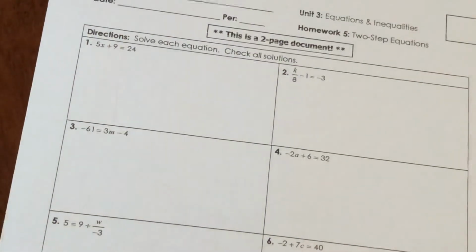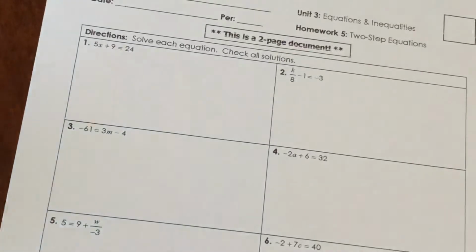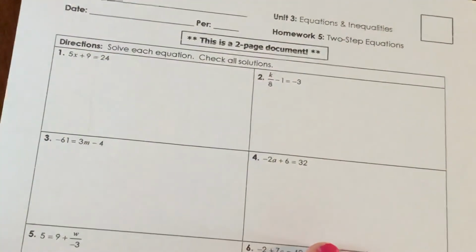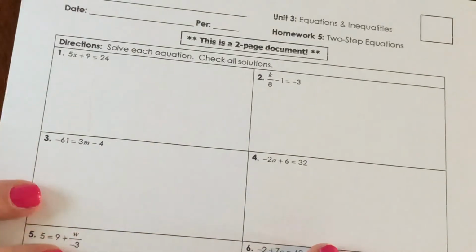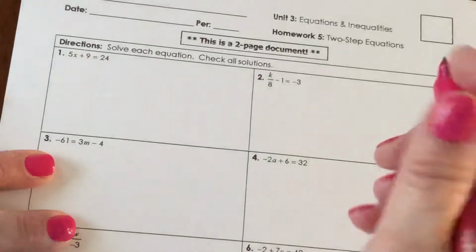Hello everybody, we're going to start doing some more practice problems with two-step equations, and then you're going to have to put a few answers into one of our quizzes, and there's going to be a mystery word at the end of this video, so make sure you watch it right till the end.